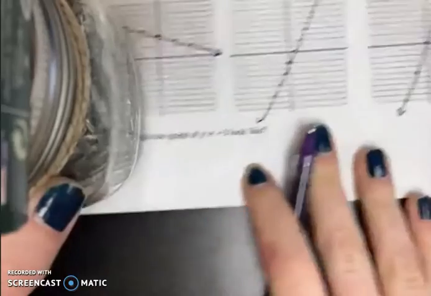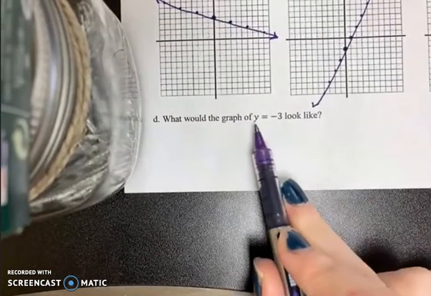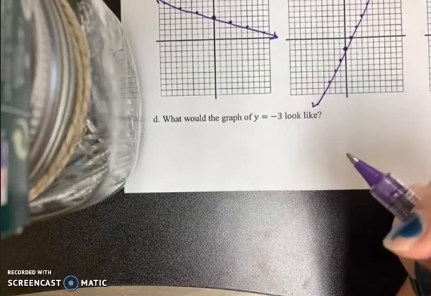Okay. Part D. What would the graph of y equals -3 look like? Oops, I don't know why it's frozen. Okay, I think I got it fixed.